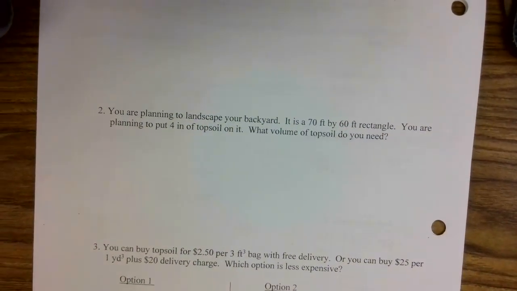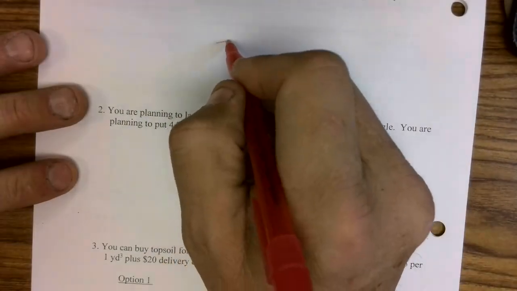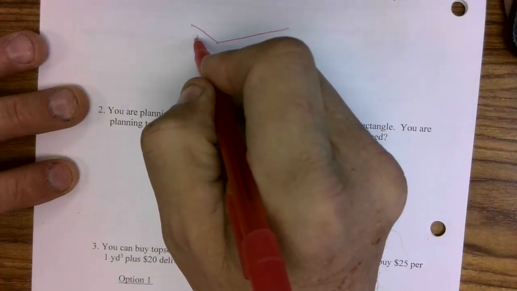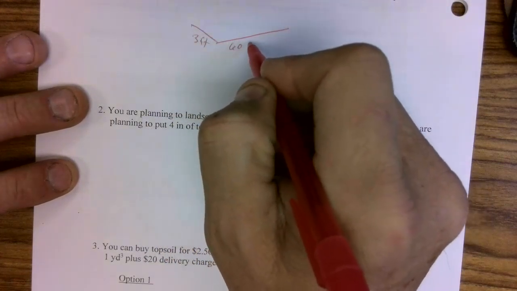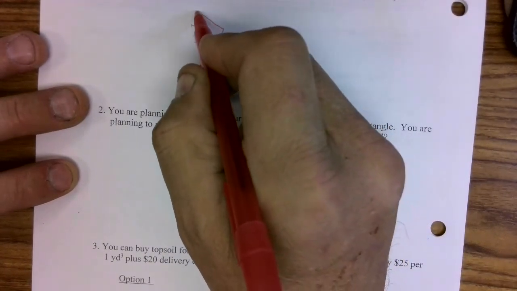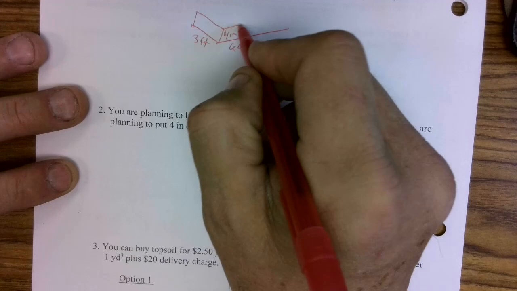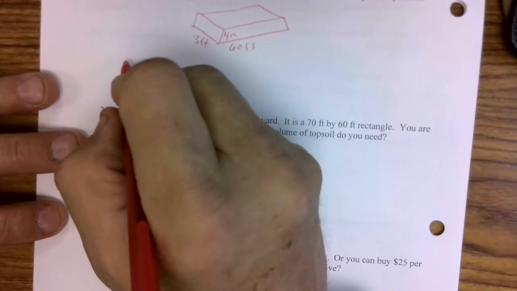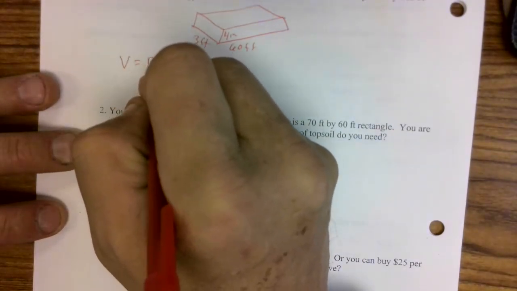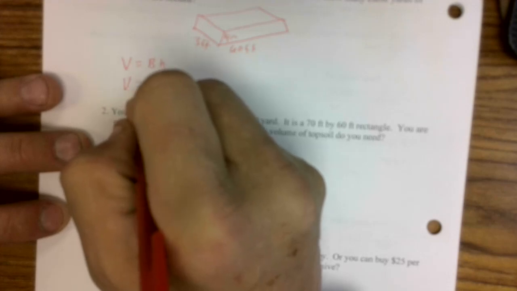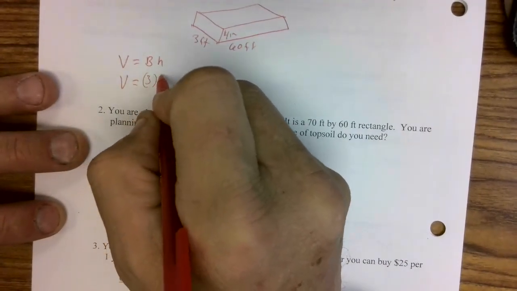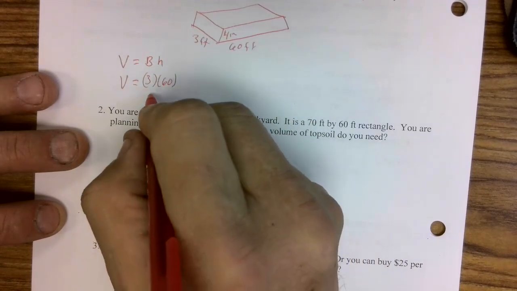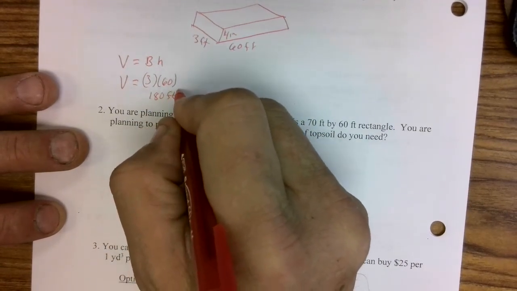Okay, so we're going to use that to solve a couple problems. The first problem we have is the sidewalk is to be 60 feet long and 3 feet wide. And it's going to be 4 inches tall. So this is actually a volume problem. So our volume is base times height. Well, our base is 3 times 60. So that's going to be 180 feet squared.